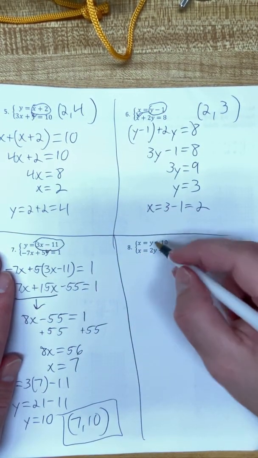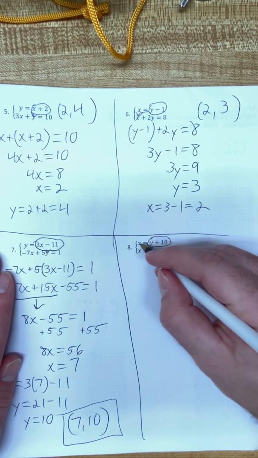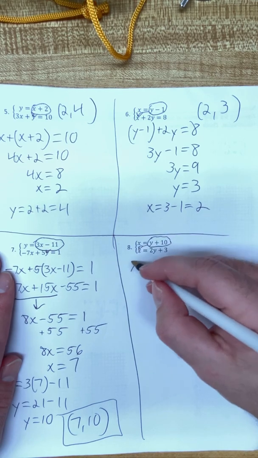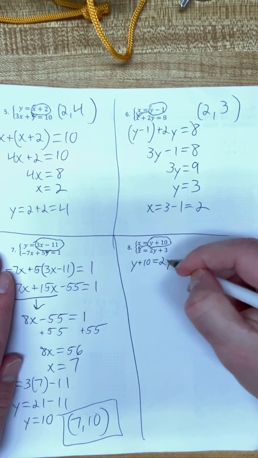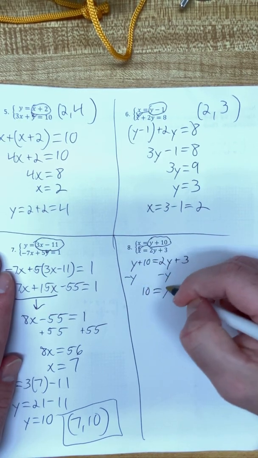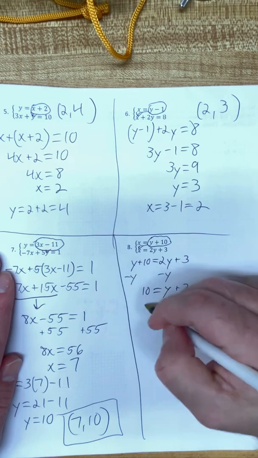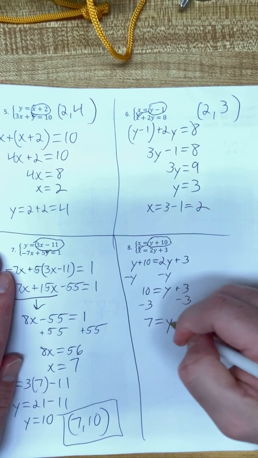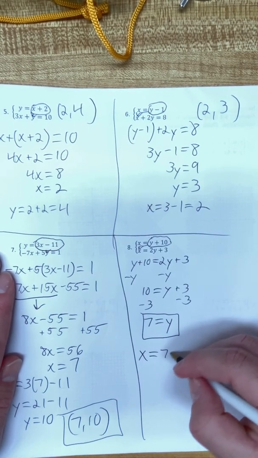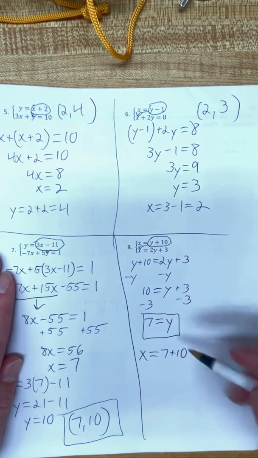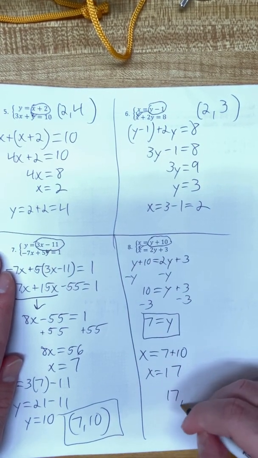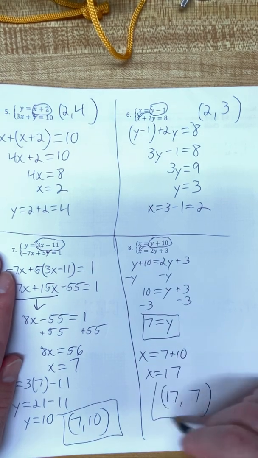This one's set up a little bit different. I don't think we've done one like this, but we got x equals y plus 10, x equals 2y plus 3. So I'm just going to replace this x with the y plus 10 equals 2y plus 3. I'm going to subtract 1y from both sides, get 10 equals y plus 3. Subtract 3 from both sides, so y equals 7. Just go get x. X equals 7 plus 10, y plus 10 right there. So x equals 17. So 17 comma 7 for a final answer there.